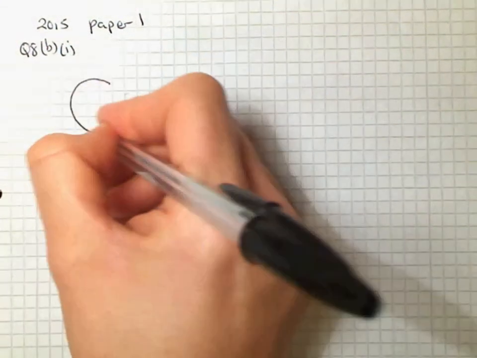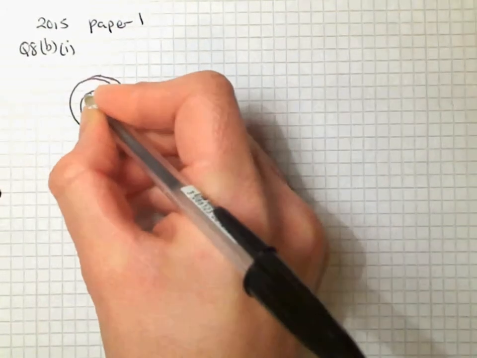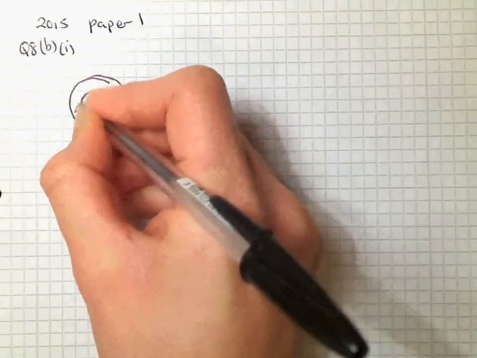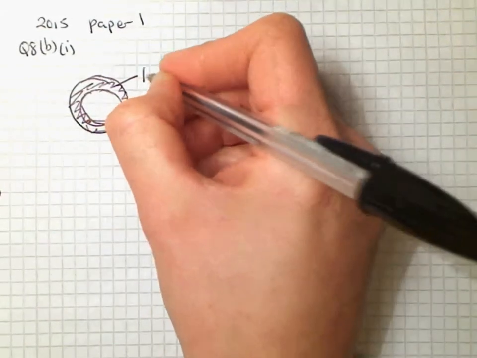2015 paper 1 question 8 part B. The spilled oil forms a circular oil slick 1 millimeter thick. Write an equation in part 1 for the volume of the oil slick in centimeters cubed when the radius is r centimeters. Okay, so you've got a circular oil slick and you're told that it is 1 millimeter thick. So that's the thickness of it, 1 millimeter.